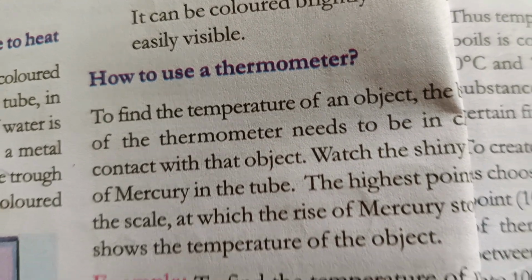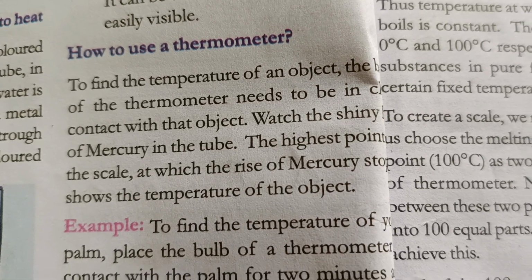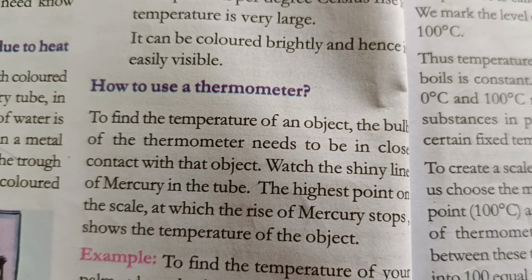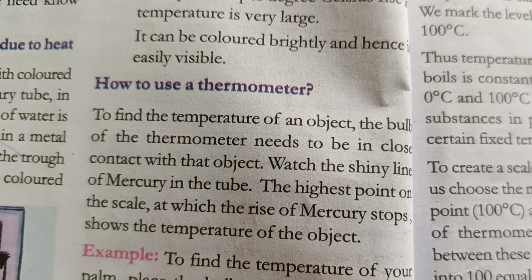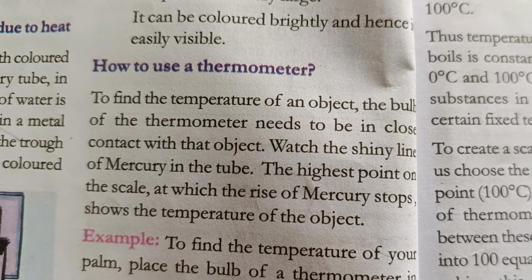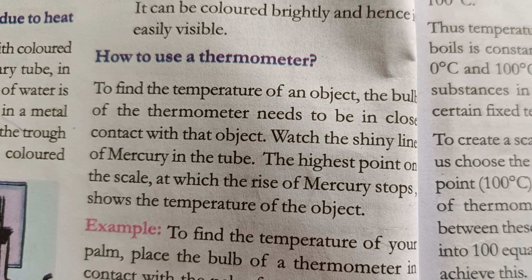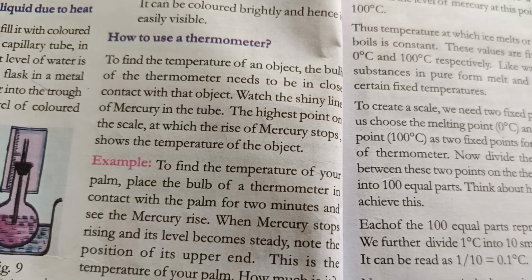How to use a thermometer? To find the temperature of an object, the bulb of the thermometer needs to be in close contact with the object. Watch the shiny line of mercury in the tube. The highest point on the scale at which the rise of mercury stops shows the temperature of the object.